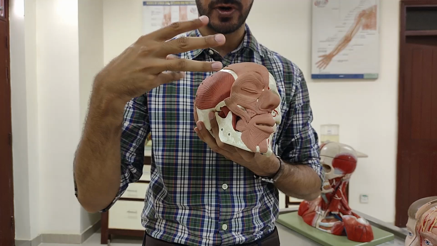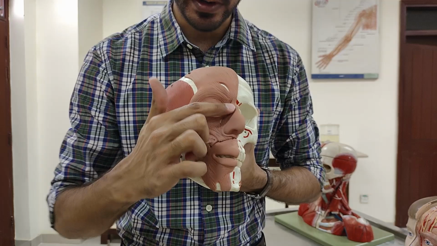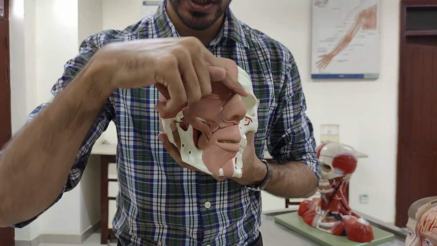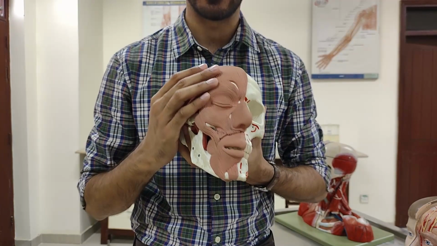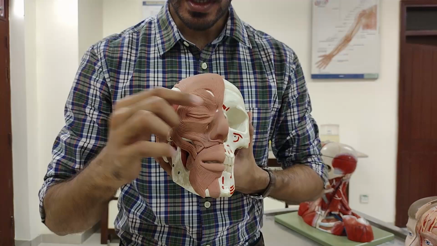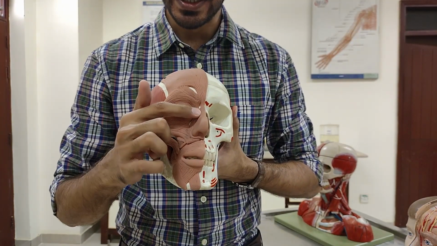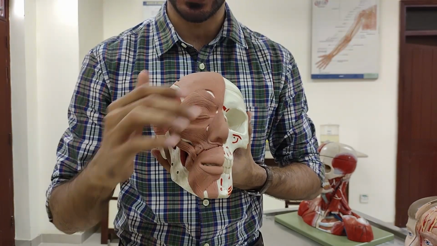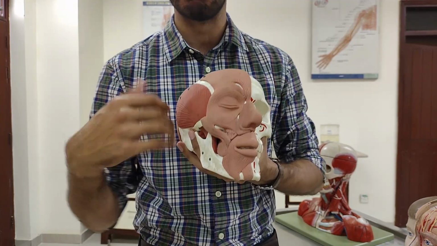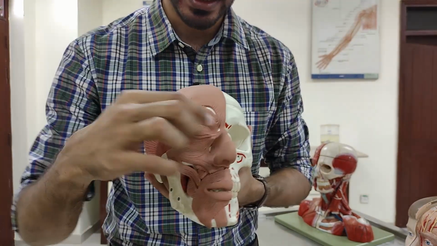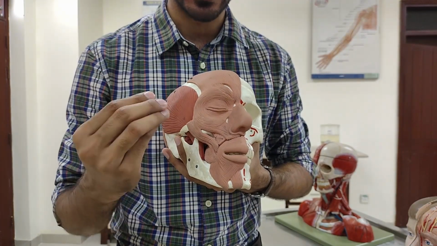Now nasalis has multiple parts, basically two parts, just like orbicularis had three parts. The part that you can see over here ranges from one side of the nose to the other side, just like a bridge. This is called the transverse part of the nasalis muscle, right? So when it contracts on both sides, this is going to close your nostrils, your nasal airway. Multiple words, same meaning. Then we have another part of this muscle, called the alar part of the nasalis muscle.